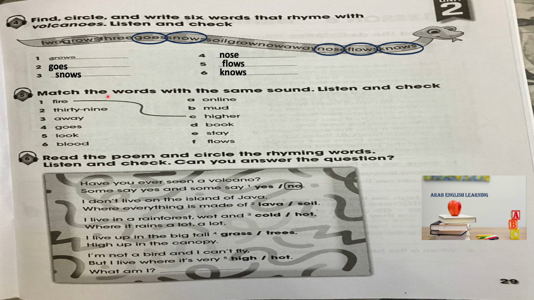5. Match the words with the same sound. Listen and check. 1. Fire, higher. 2. 39, online. 3.